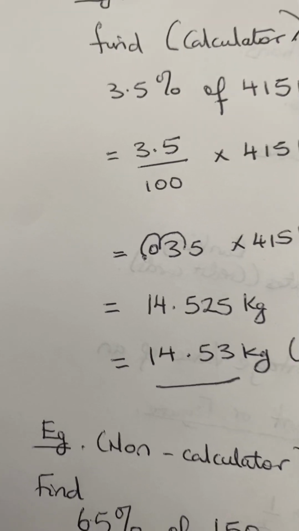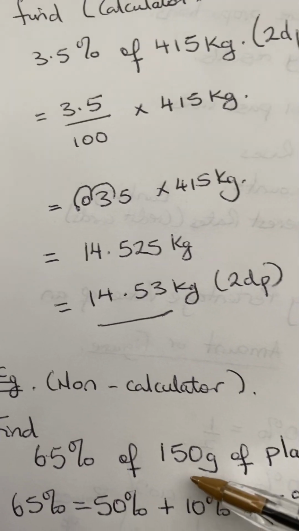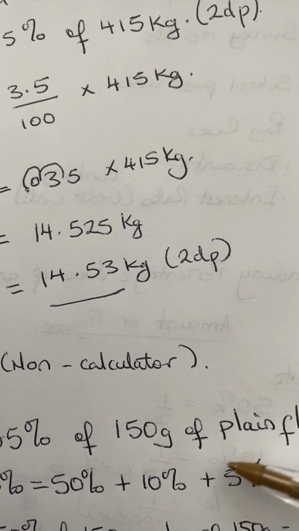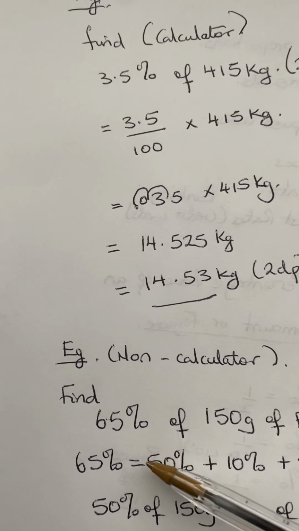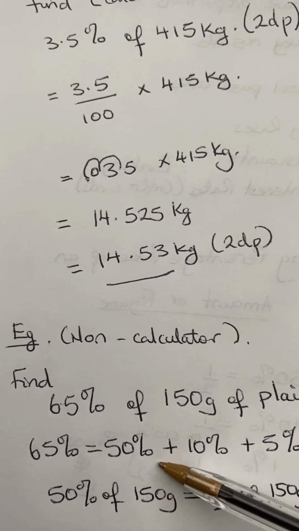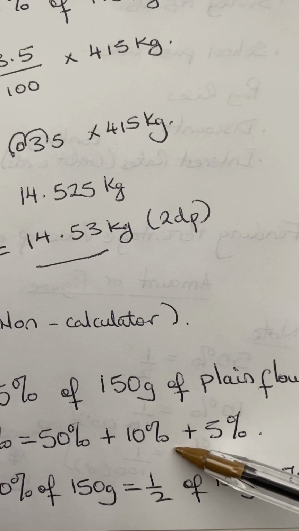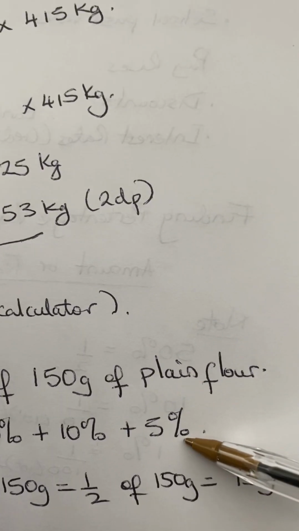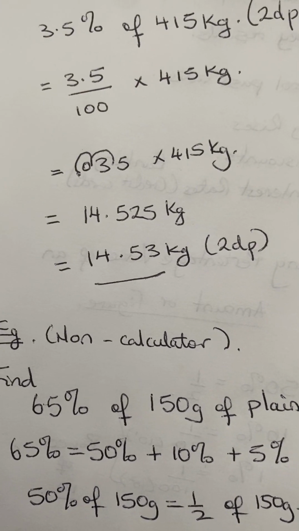Let's look at another non-calculator paper. Find 65% of 150 grams of plain flour. Now, from what we've done, 65% is 50%, which is half, 10%, which is 1/10, 5%, which is half of 10%.